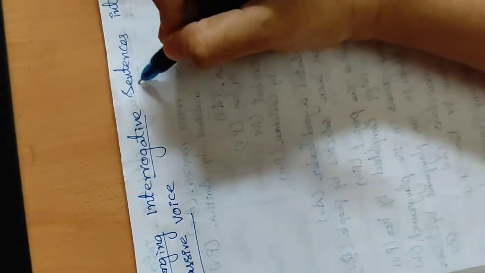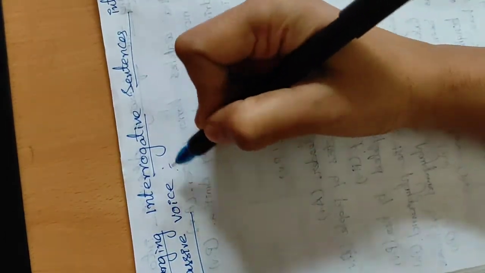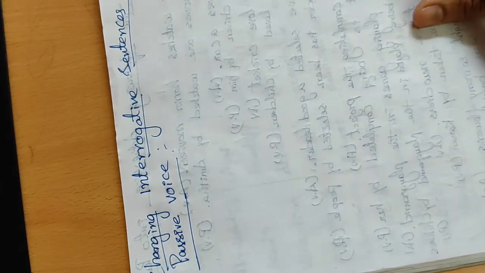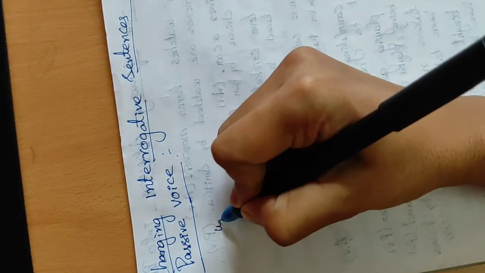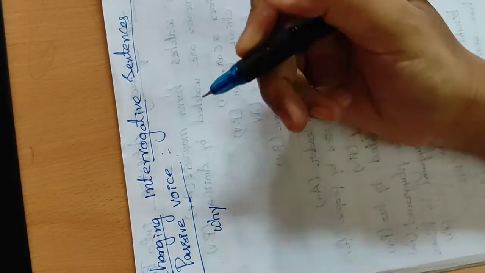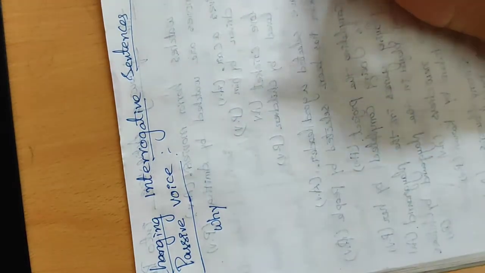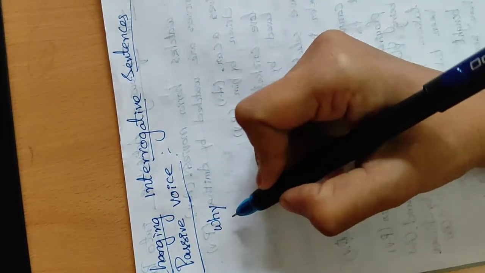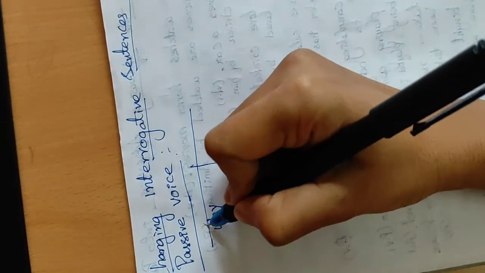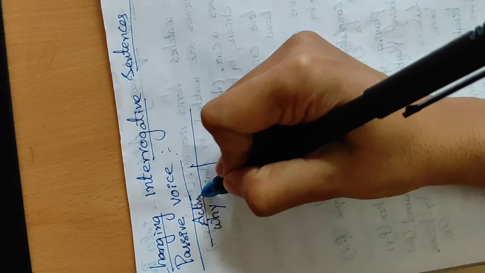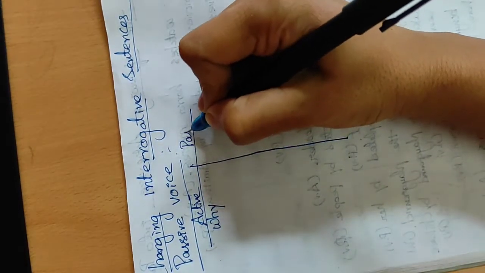This is the heading for today's topic. As I explained, we have two types of question forms, WH questions and yes or no questions. For WH questions, these are the question words. Let me draw a line like this, with the heading active voice here and passive here.